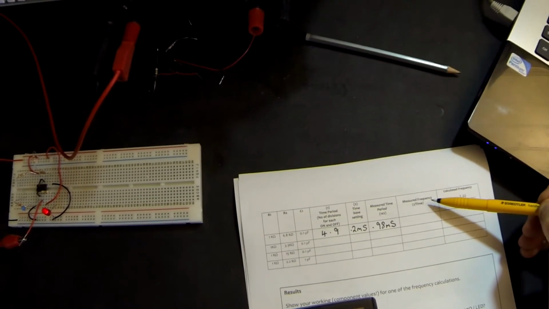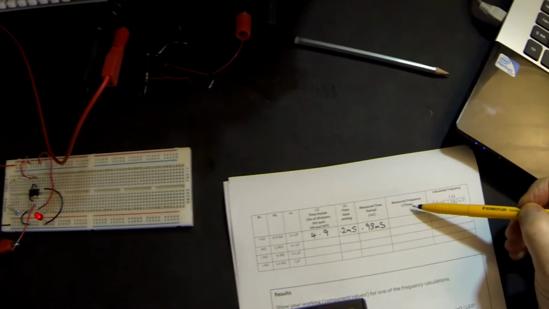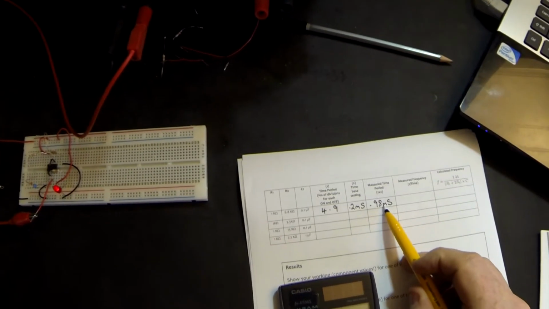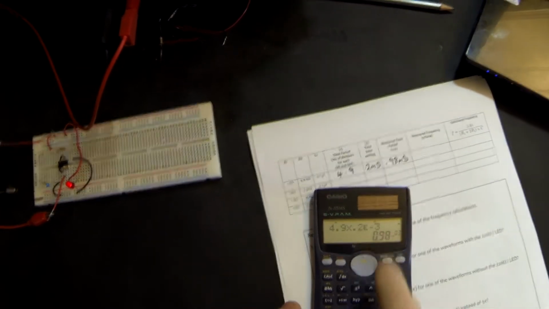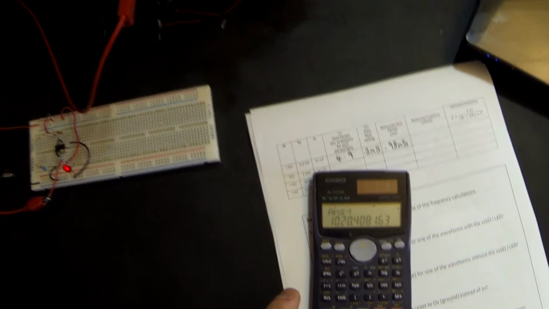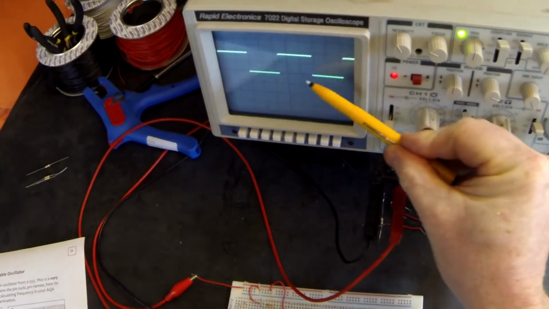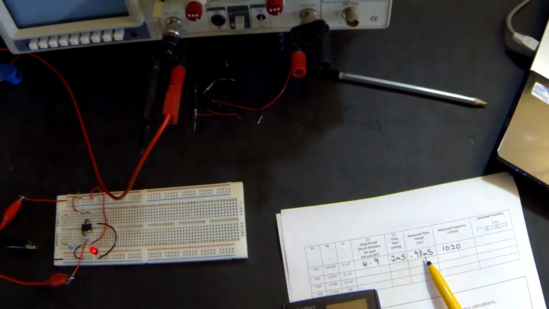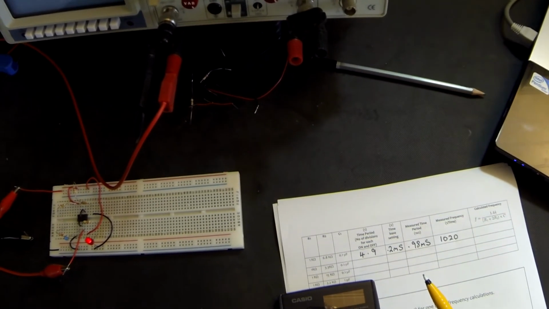So the frequency is 1 divided by time, just like time is equal to 1 divided by frequency. So if that is the time for one waveform, therefore 1 over that will give us the frequency. And I can use my x to the minus 1 button, which is like saying 1 over the answer. X to the minus 1 equals 1020. So what we're saying is it takes 0.98 of a millisecond for one of those waveforms, and because it only takes that amount of time, it is flashing at a rate of 1020 times every second.